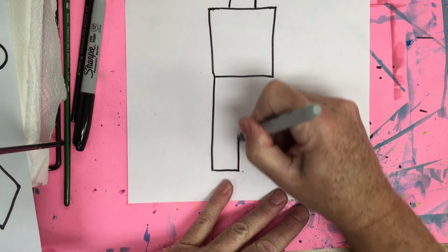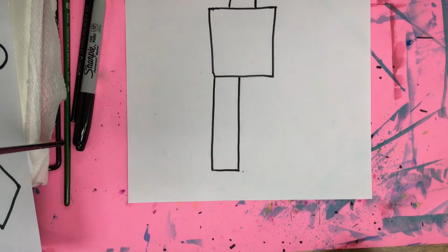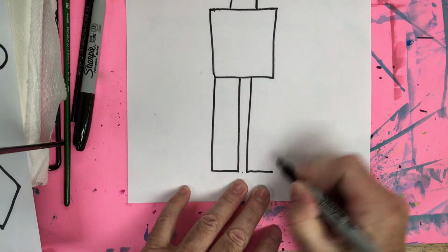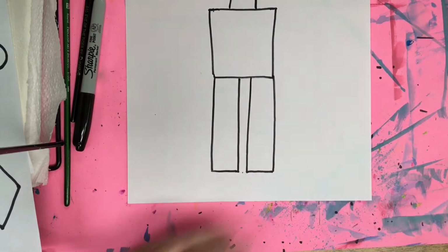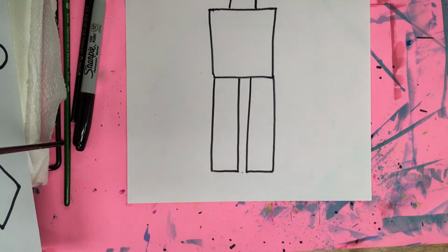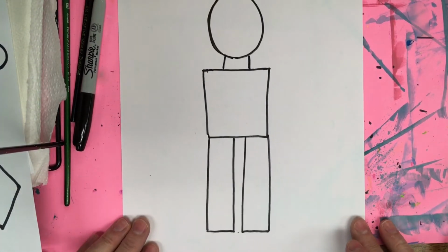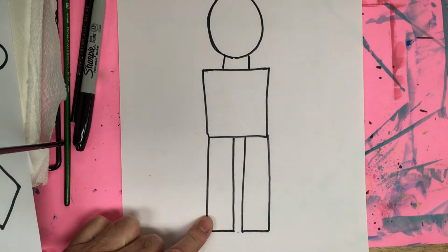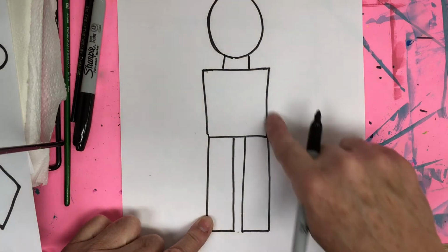And then we're going to go straight back up to the body. Now we're going to come back down again, over, and back up. So we have two rectangles for legs. Notice the rectangles are longer than the torsos, because if you think about your legs, look how long your legs are. If you take a minute and look at it, they're really long compared to your body part.